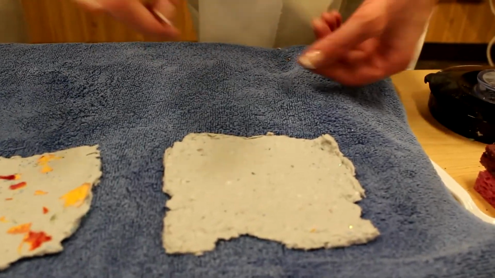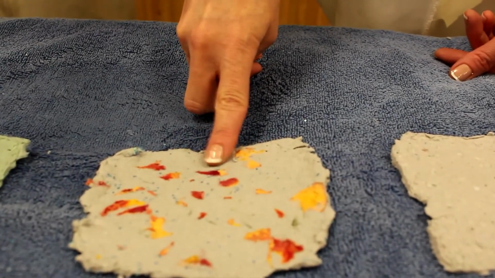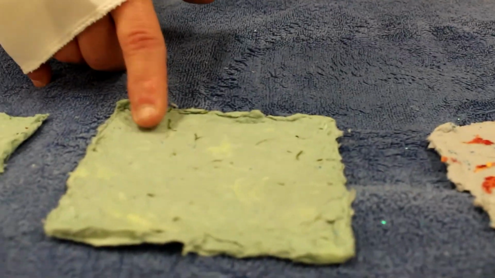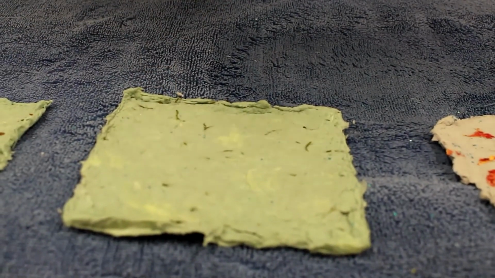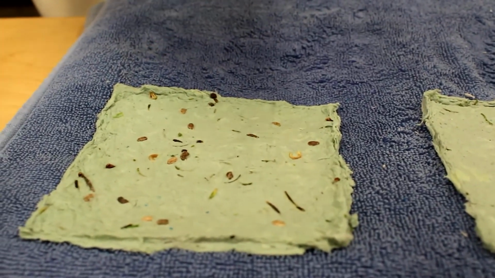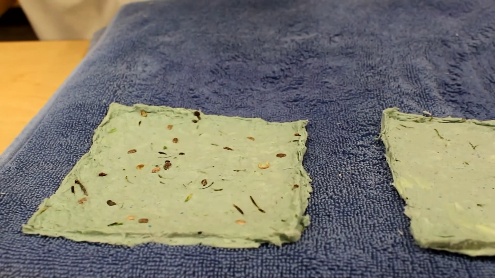Okay, I'm gonna kind of go like this. To review, this is the basic pulp. The paper pulp with flower petals, Spanish moss, and glitter. And then over here, we have where we've added color. And from our previous ones, there's still a little Spanish moss and glitter. And then, of course, my favorite, the colored paper with seeds in it to attract butterflies.